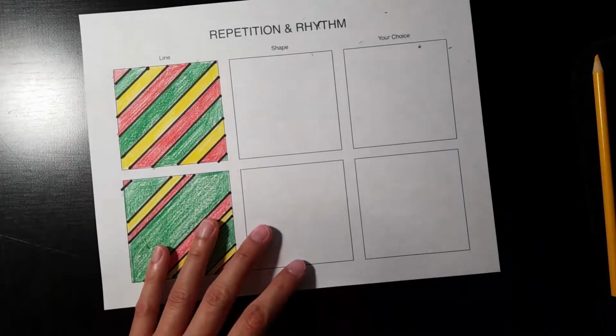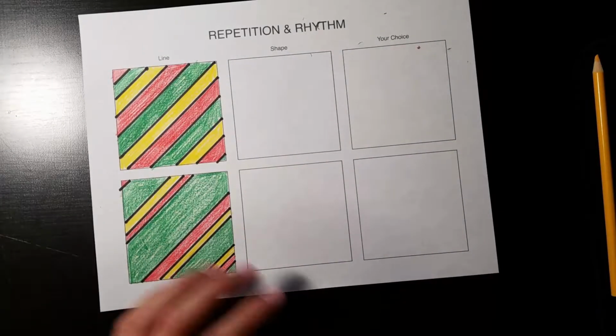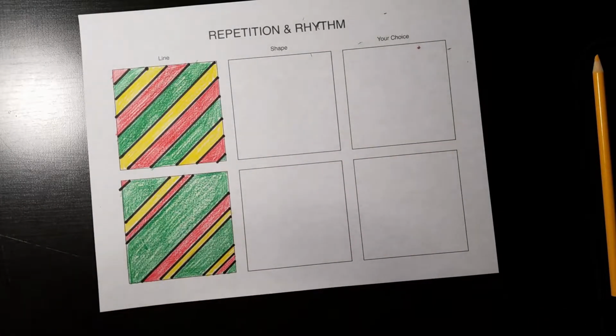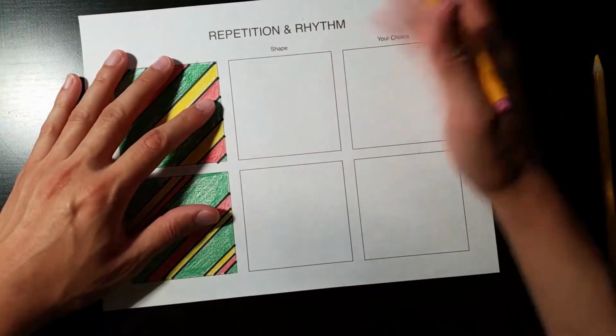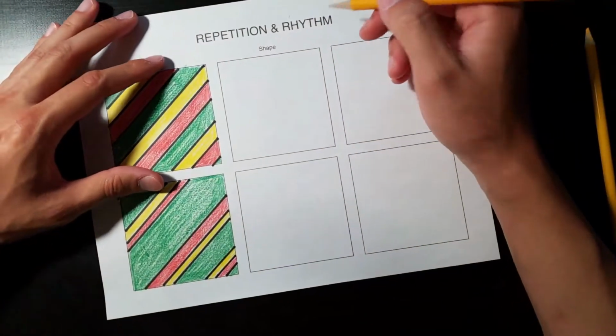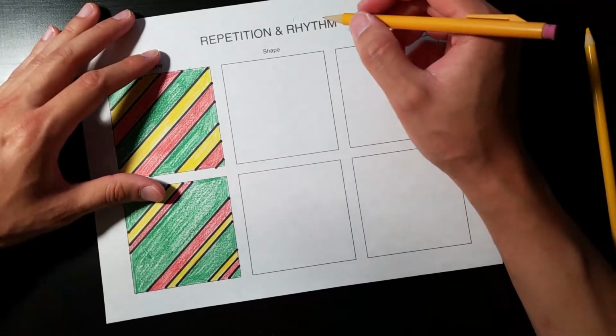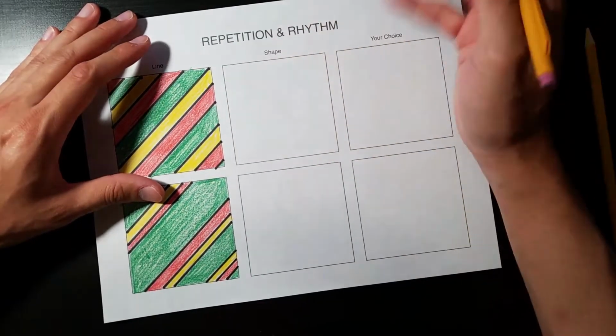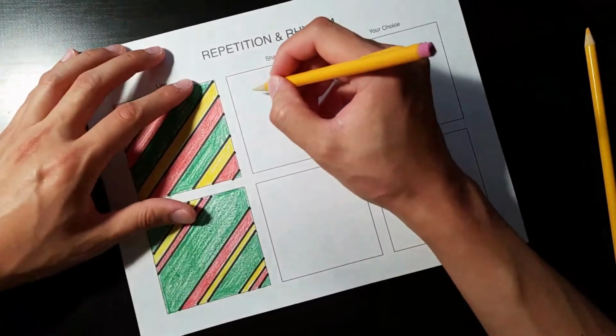Second, we're gonna use shape to create some kind of repetition or pattern. What should we do? I'm gonna go with circle.